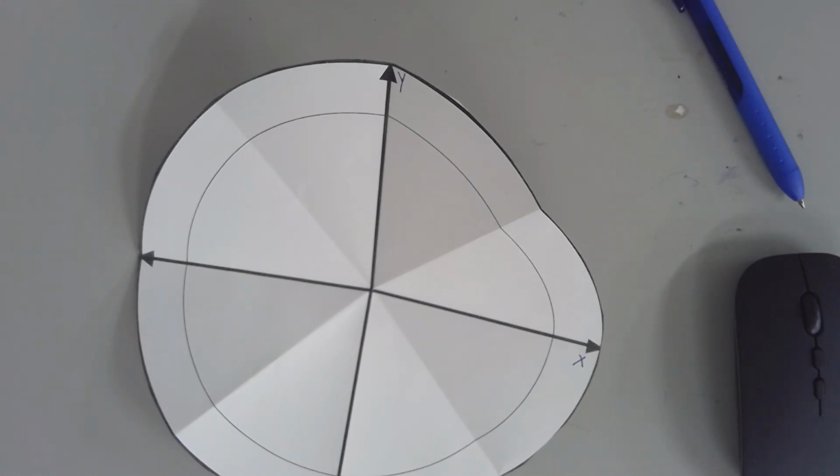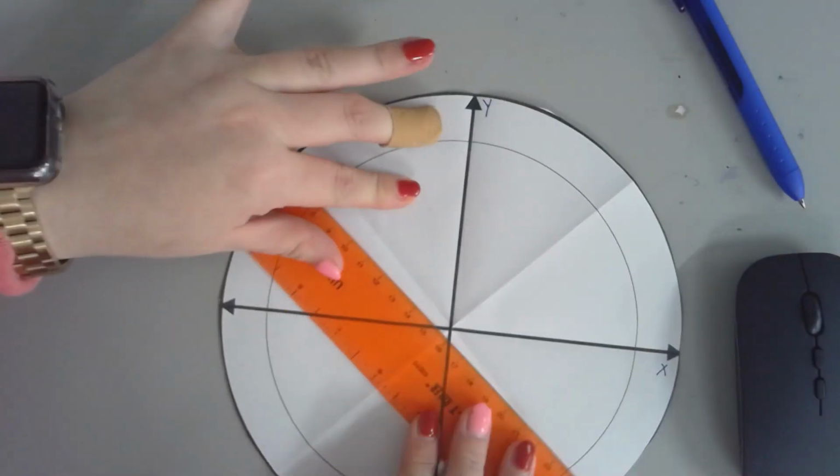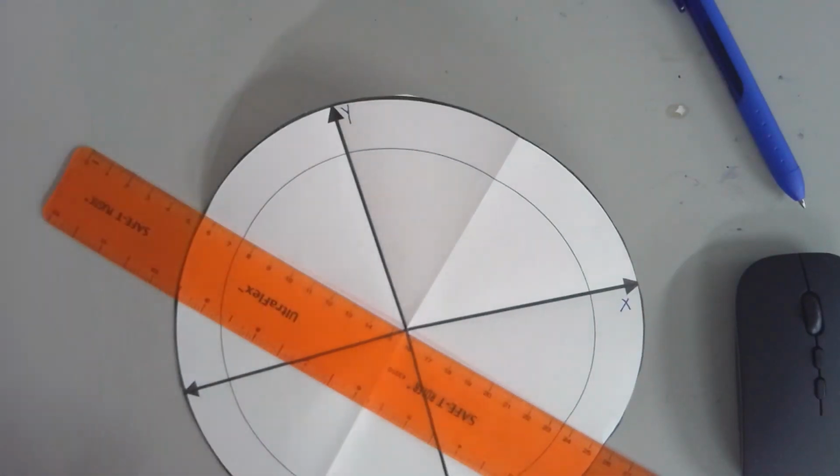Alright, once you get opened up, take your ruler and your colored pen. Does anybody need a colored pencil, pen, marker? How many colors do you need? 2. Okay, so open it up and you're going to take your ruler and you're going to take one of your colors and you're going to trace over those folded lines that you just made.